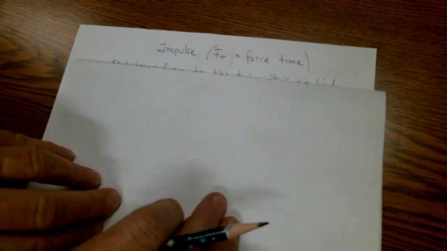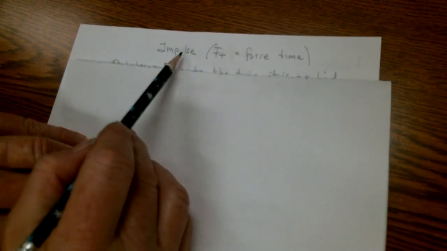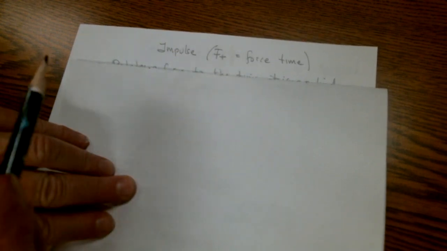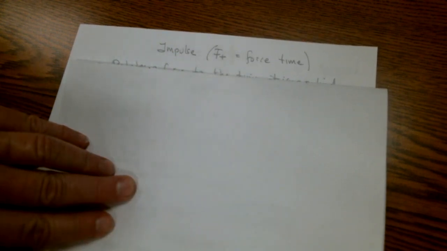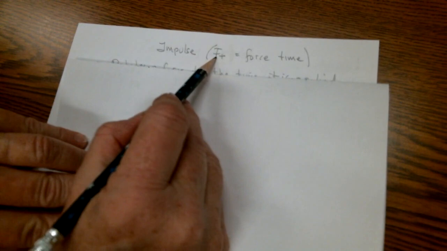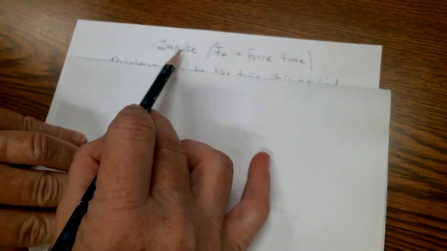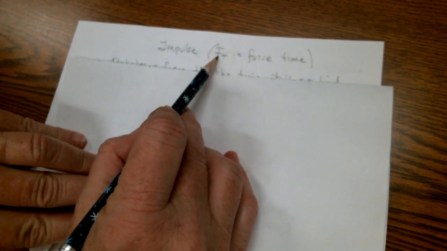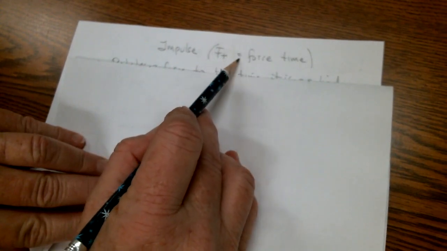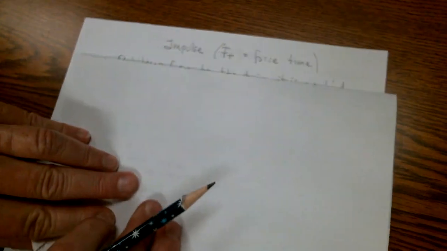All right, so what you need to understand is impulse is force over time. So if you apply a force, the longer time, the less effect that force is going to have. Now, what we use to abbreviate the impulse, instead of using a certain letter, we use force time. So Ft is equal to force times time.